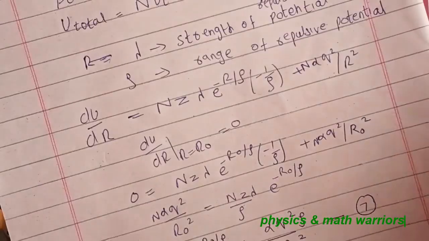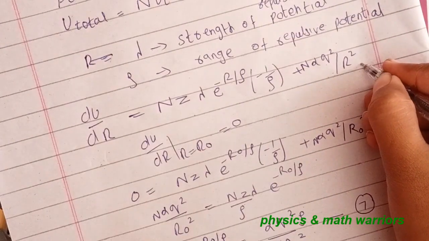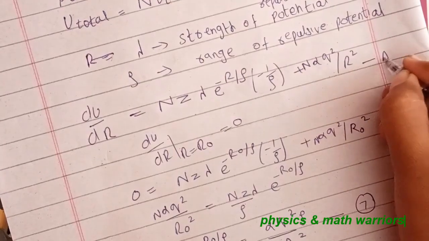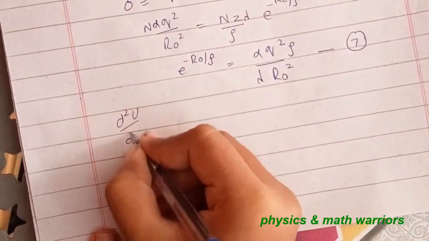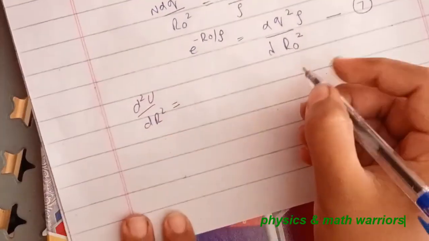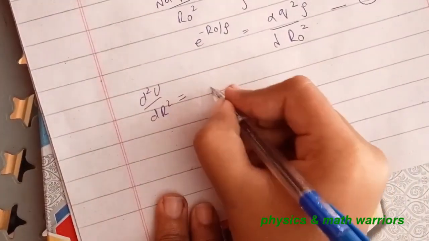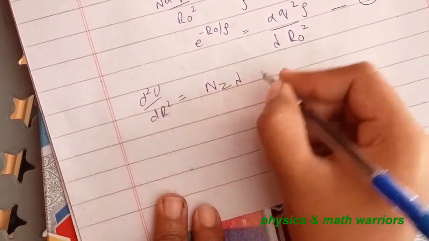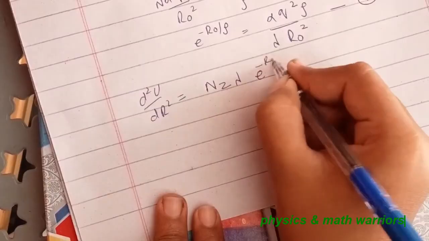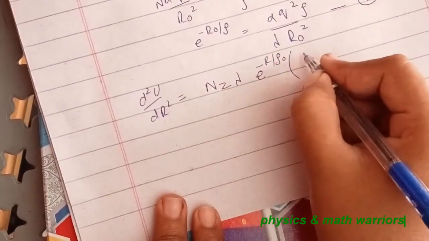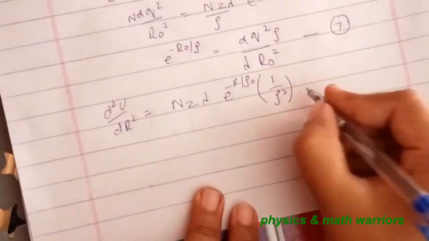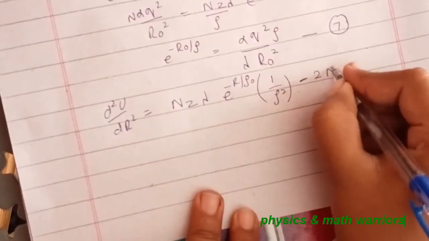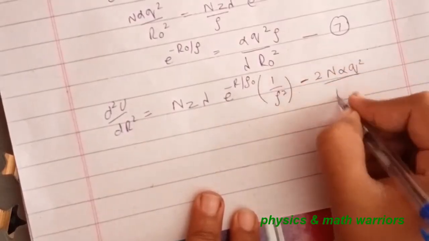Now again take the second derivative of equation 6, which becomes d square U over dr square is equal to n z lambda exponent minus r over rho and 1 over rho square, minus 2n alpha q square over r cube.